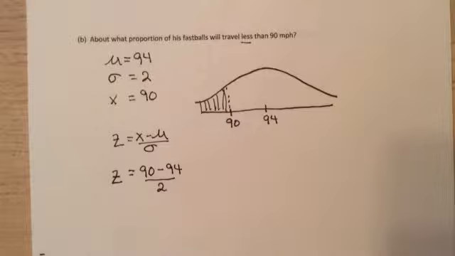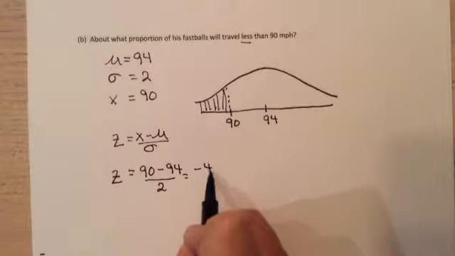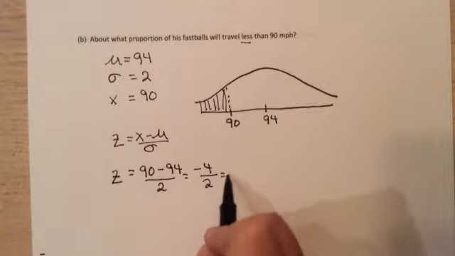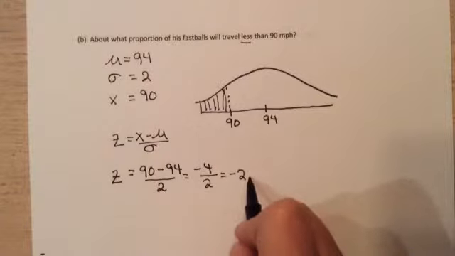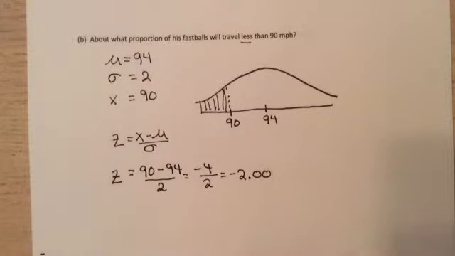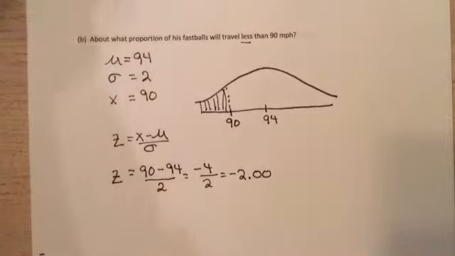So in this case, when we calculate 90 minus 94, we end up with negative 4 over 2, which is negative 2. Remember, this is a z value, so it has to have 3 digits, so we'll add 2 zeros onto the end. Now we're going to be on the negative side of our z-table because the z-score came out to be a negative number.